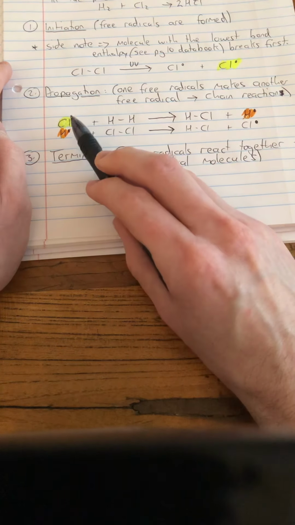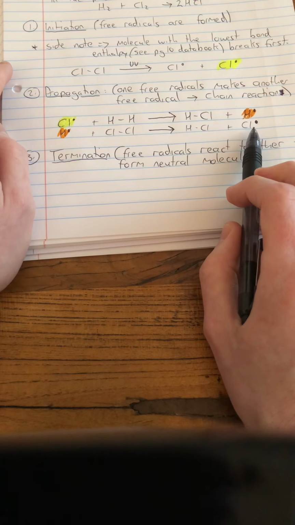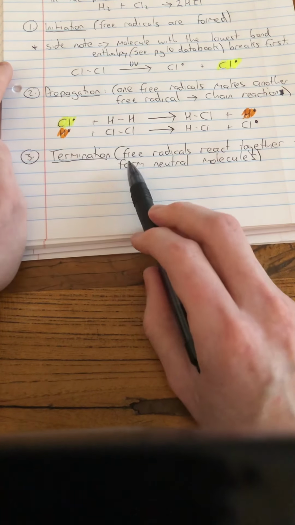No longer is a free radical creating another free radical; the free radicals come together and create a neutral molecule. There are many ways this can happen.